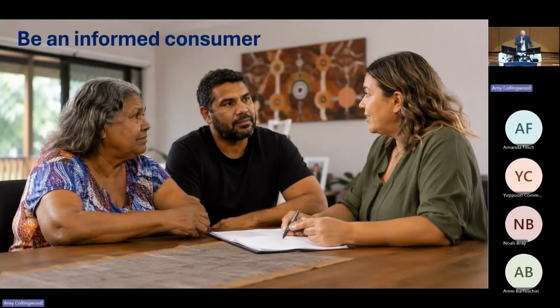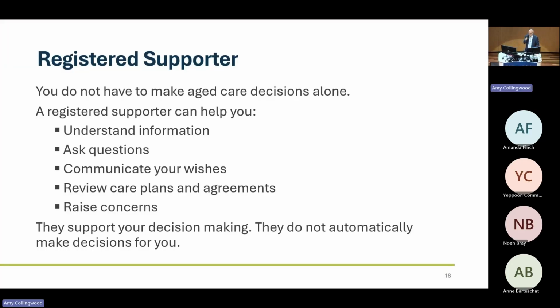One of the great things of these recent reforms has been the registered supporter, bringing in that concept that this system is so complex, we do need others around us to support us. I just had a visit from Taiwanese health students who came and visited us here in Queensland, and they're trying to understand the aged care system here.